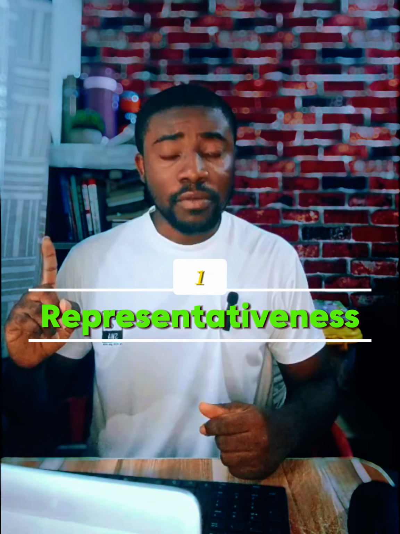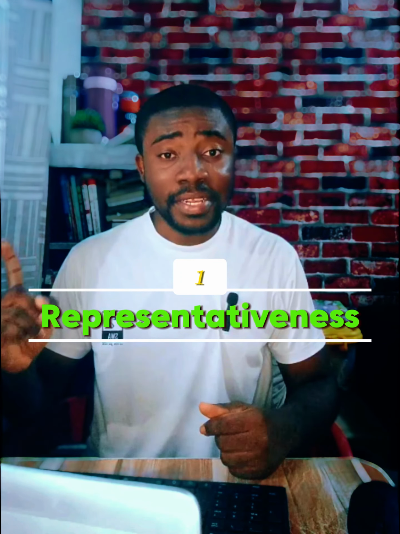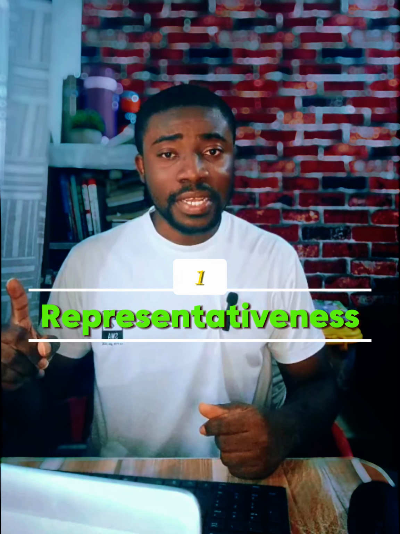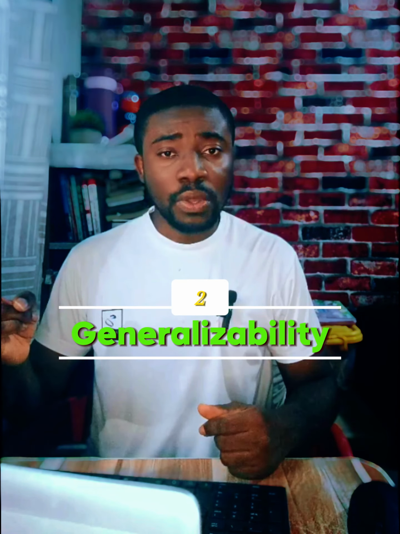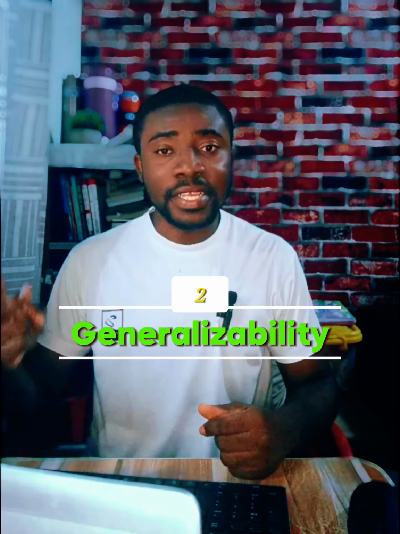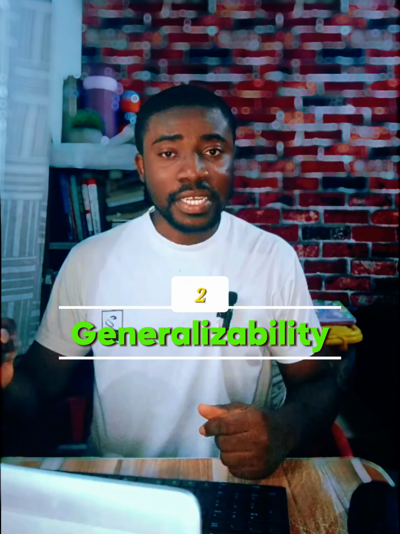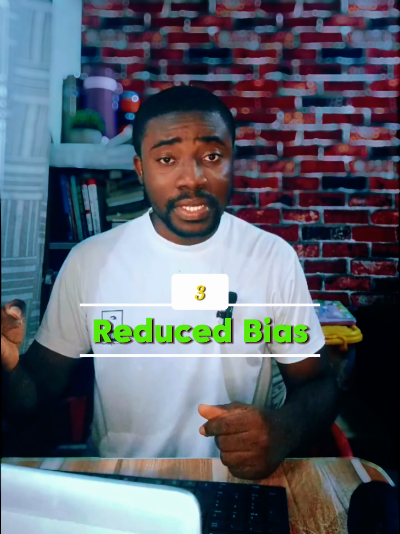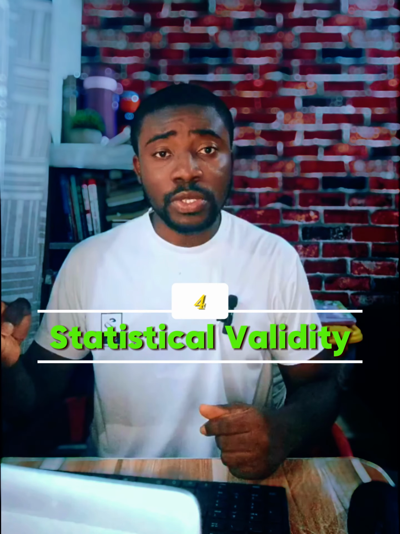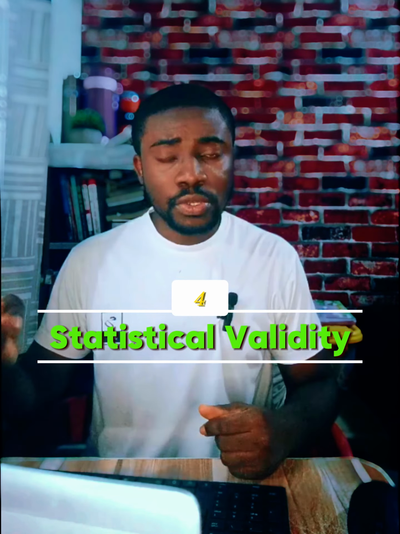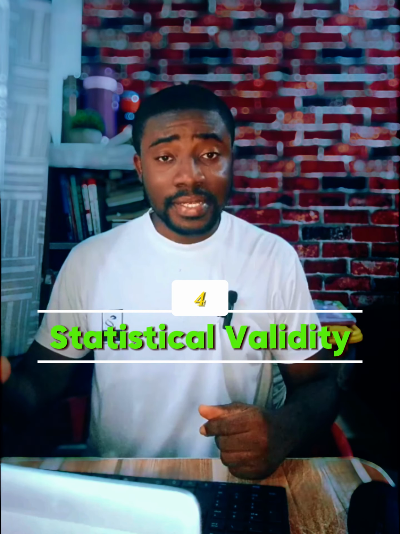1. Each member of the population has an equal chance of being selected, leading to a sample that better represents the entire population. 2. Results from probability sampling can be generalized to the population with a higher confidence level. 3. The random selection process reduces the risk of bias. And 4. Allows for the use of inferential statistics to make broader population estimates and test hypotheses.